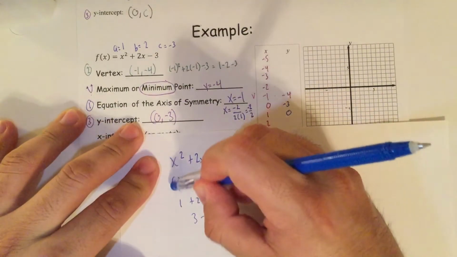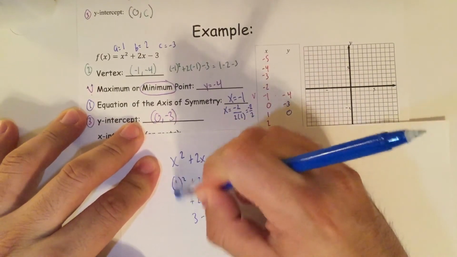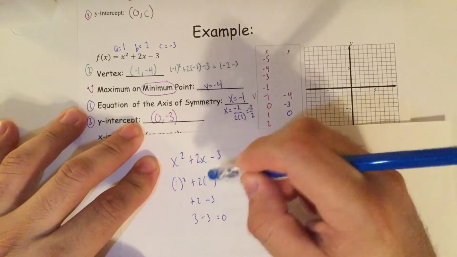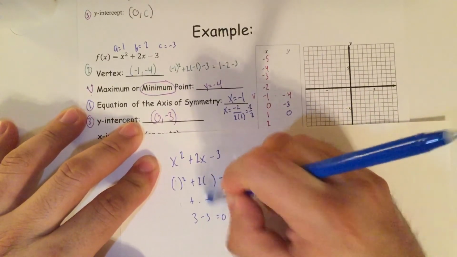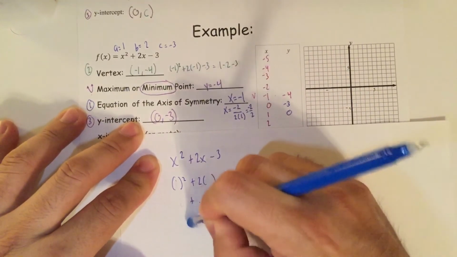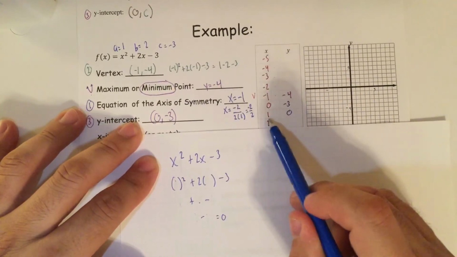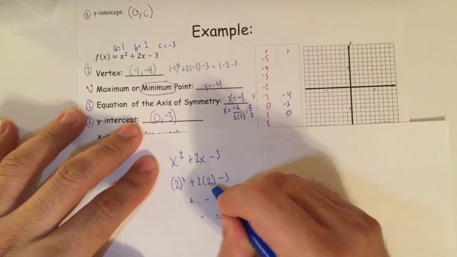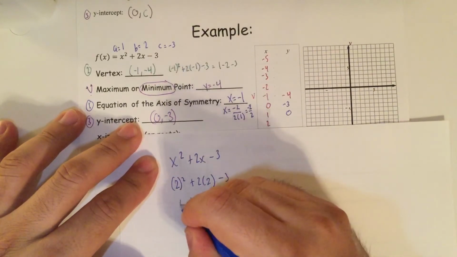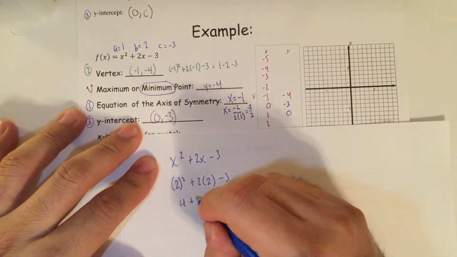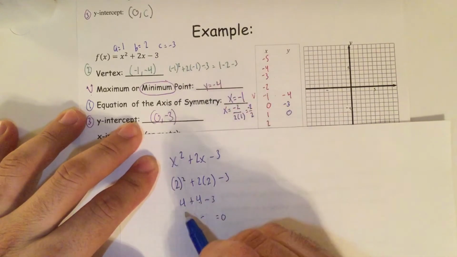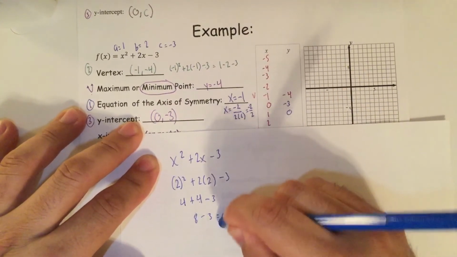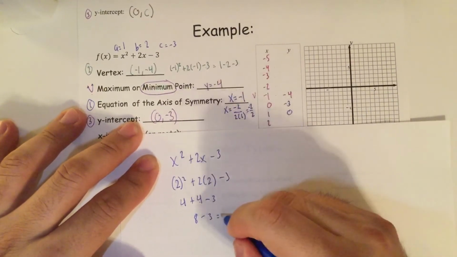So all I simply do is just erase these values here. I'll erase all these just in case, but not necessary. So we're going to plug in a 2 now. So we have 2 in for x here, 2 in for x here. So 2 squared is 4. 2 times 2 is 4, minus 3. 4 plus 4 is 8. 8 minus 3 is not 0. 8 minus 3 is 5.